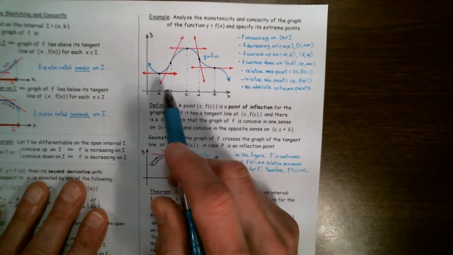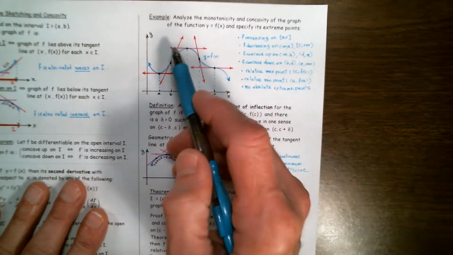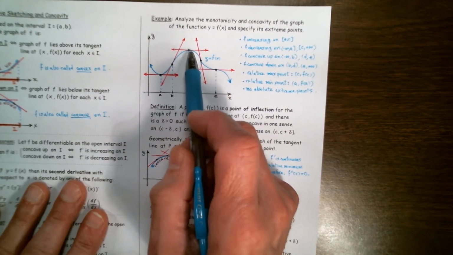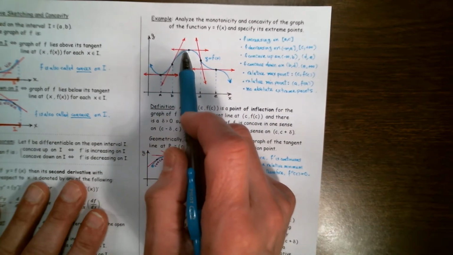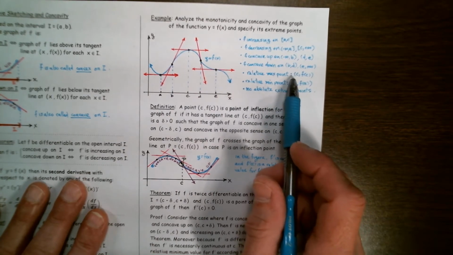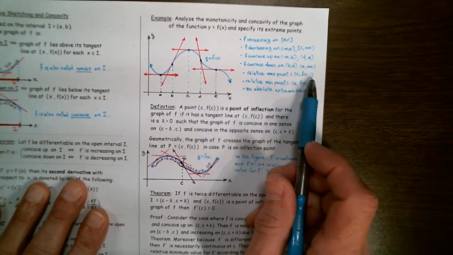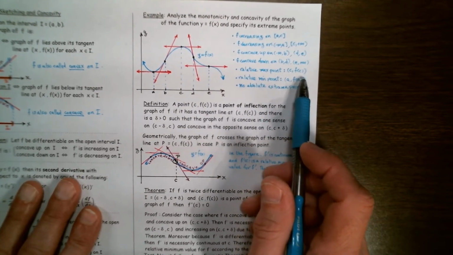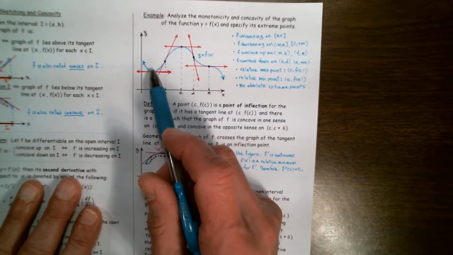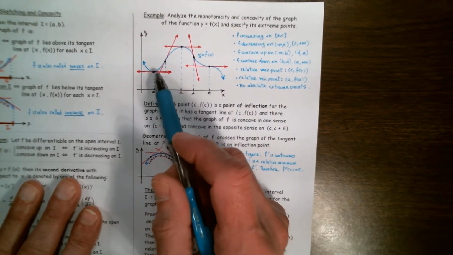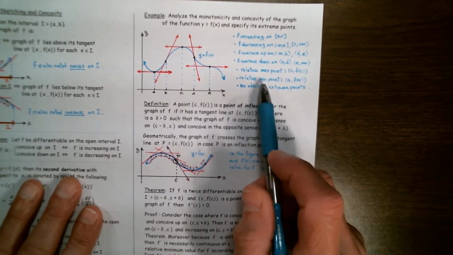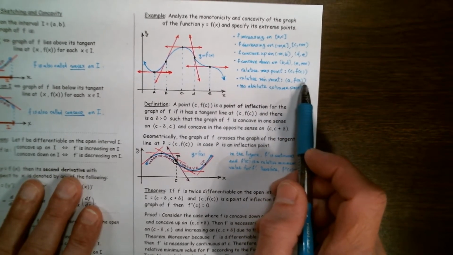Regarding extreme points for the graph of this function, certainly there's a high point here when x is C. So the value of f at C is going to be our relative maximum value, and the ordered pair (C, f(C)) we would call a relative maximum point for the function. As far as relative minimums, we see there's a valley in the graph at the point A. So f(A) is a relative minimum value, and the ordered pair (A, f(A)) we would call the relative minimum point.